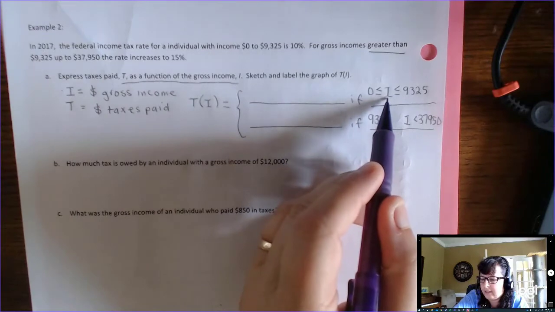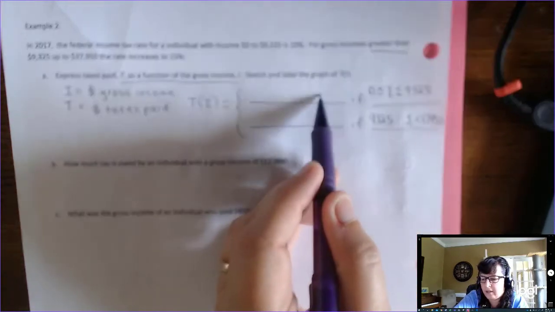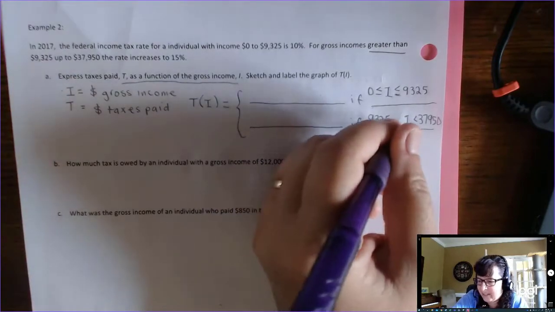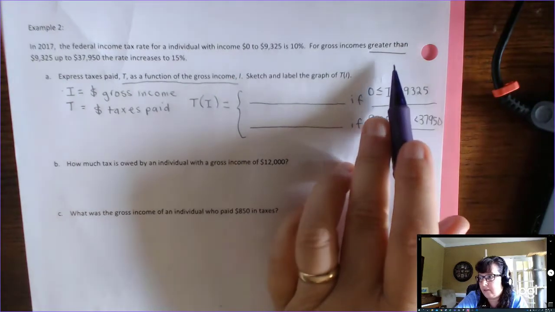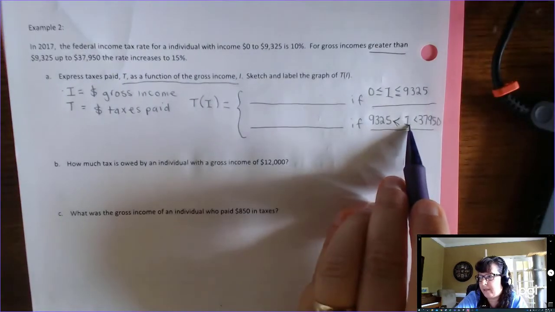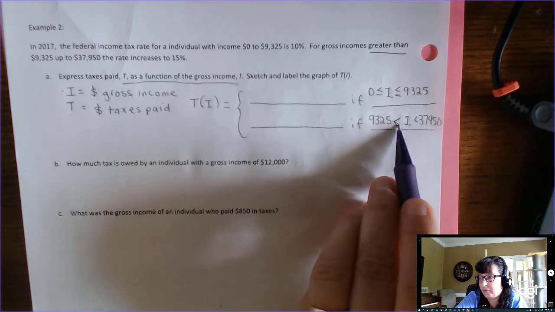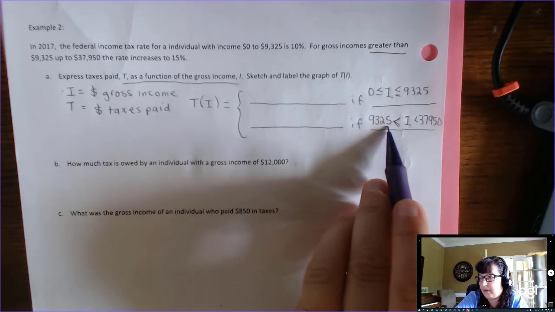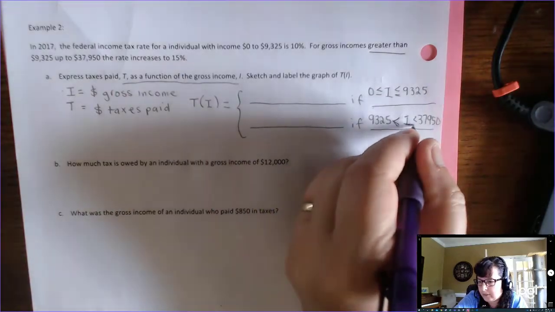We already said that if I is equal to 9325, you use this top equation. So we cannot use a less than or equal to. We can just use a less than there, because also it says greater than. So if we read this backwards, I is greater than, open mouth, greater number. I is greater than 9325, but it's also less than or equal to, so we get to include that.